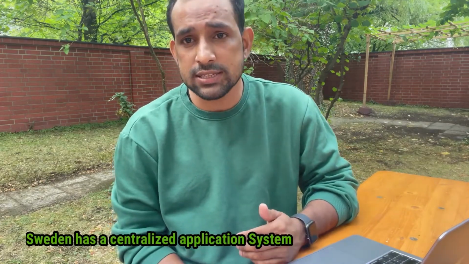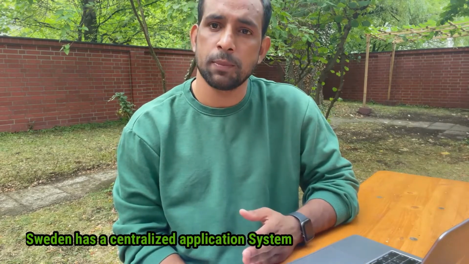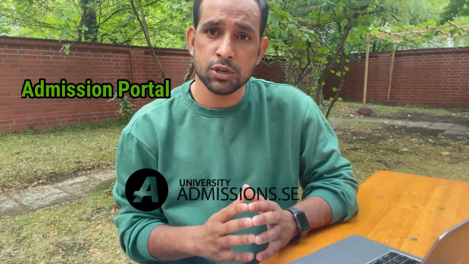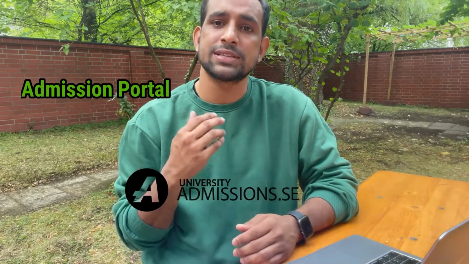When you are applying for a master program to Sweden, you should be aware that Sweden has a very centralized application system. You don't have to apply to individual universities, but you can go to the admission portal, universityadmissions.se. Once you are on the portal, you can search for the program. All Swedish universities are registered with this portal and their information is available on the portal. So you just type your program and you can get the information about the program, and when you are applying you can select that. So you don't have to apply to the individual university. It's a centralized application system in Sweden.